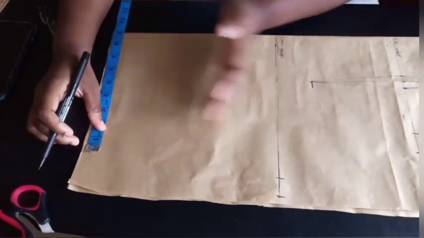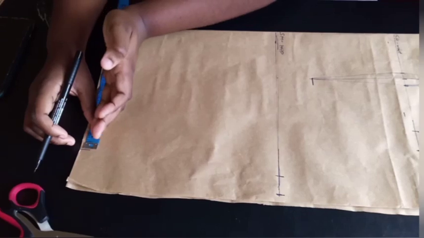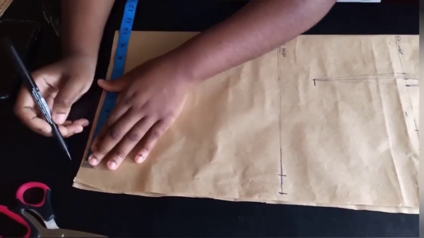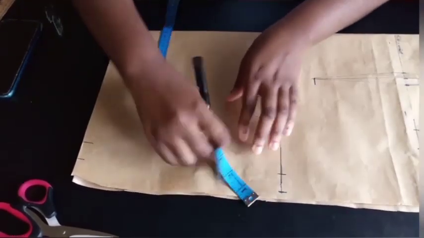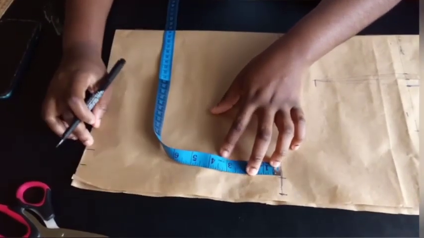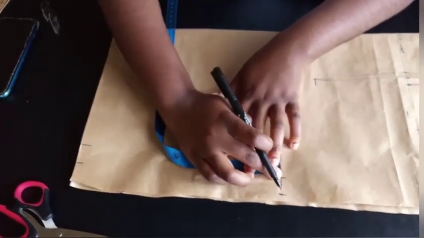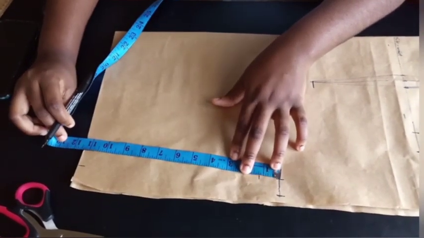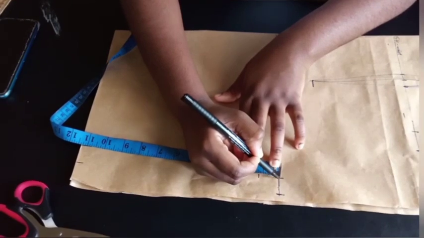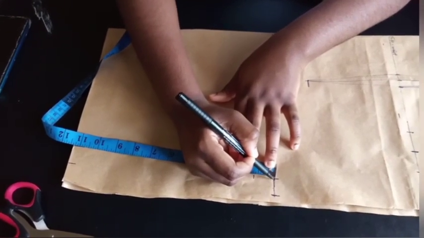Because here is 10, I removed 1 from it at this end, so it's 9. I'm also going to add in 1 inch of my seam allowance here. So now you're going to come down here by 1 inch. You don't connect the line straight to this point, no, you always come down 1 inch, because if you connect this line straight to this point, it's going to give you a pointy part at the hip.